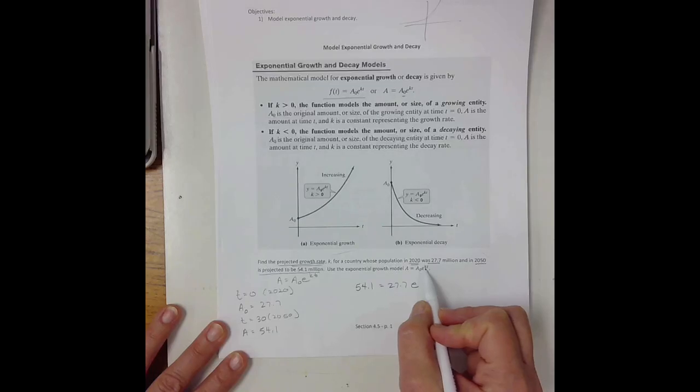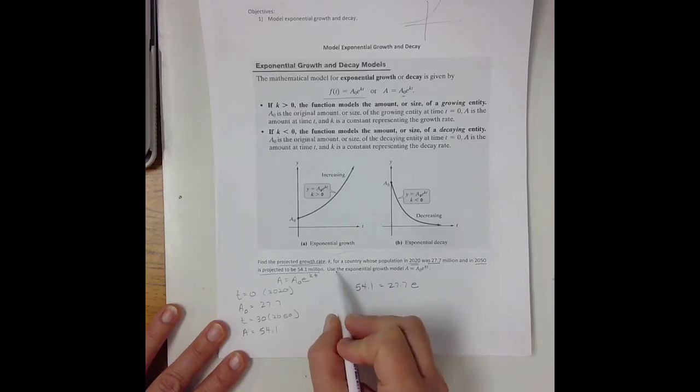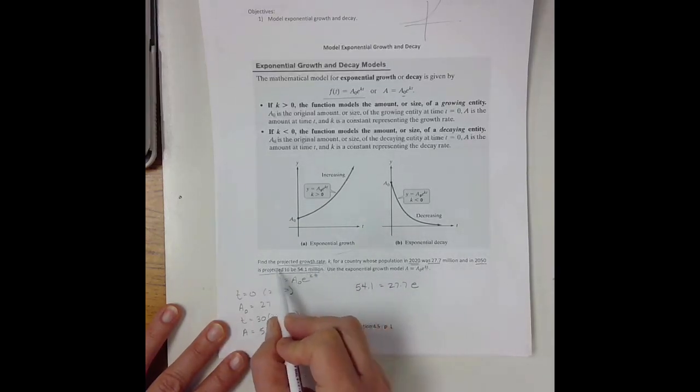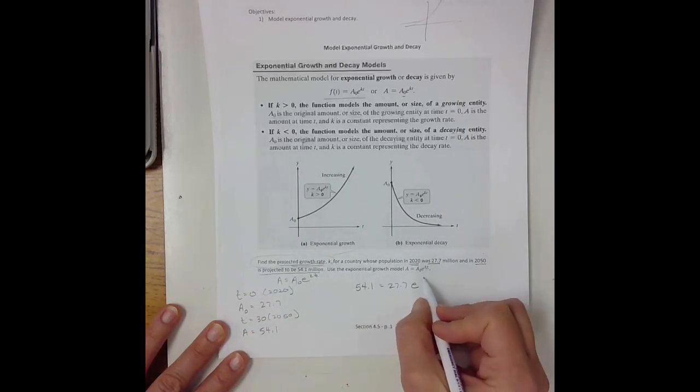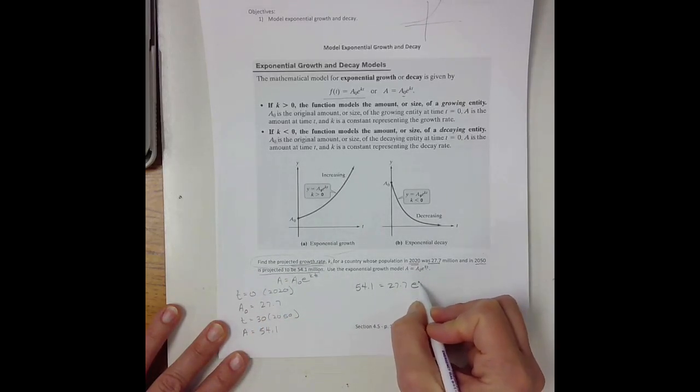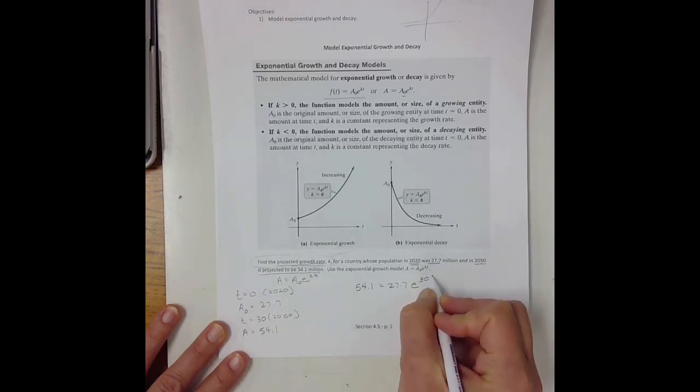I don't know what k is, but that's the part I'm going to look for. It says find the projected growth rate, k. So I'm looking for k at this time. I have k times time, and time is now going to be 30. So 30k.